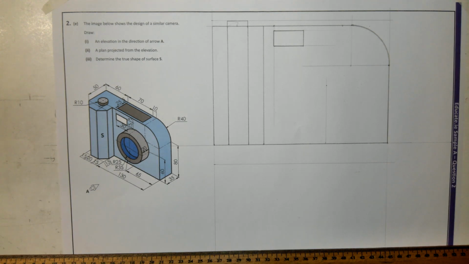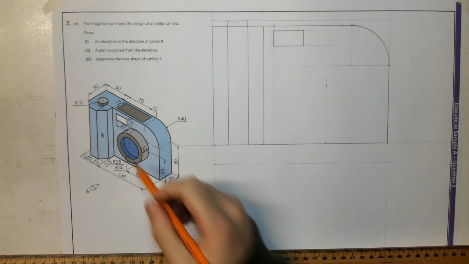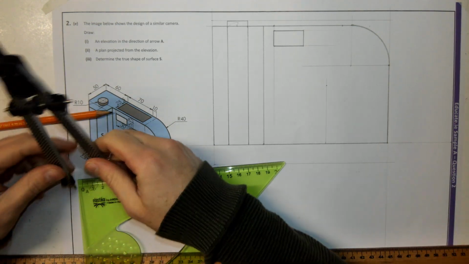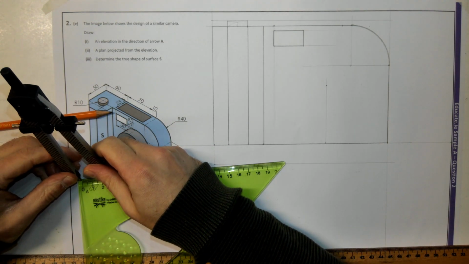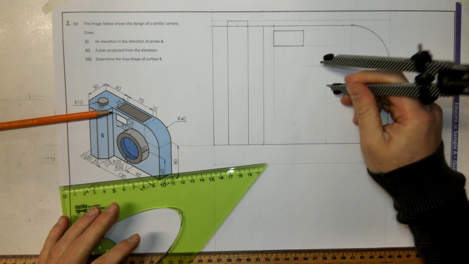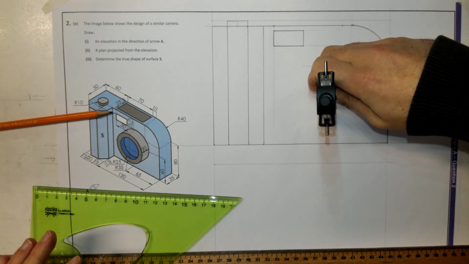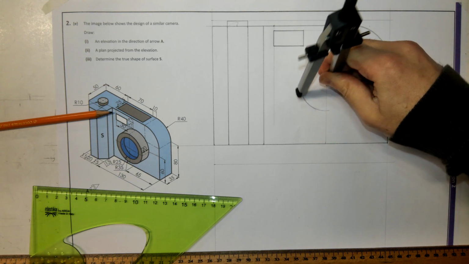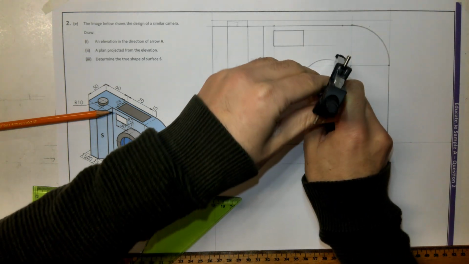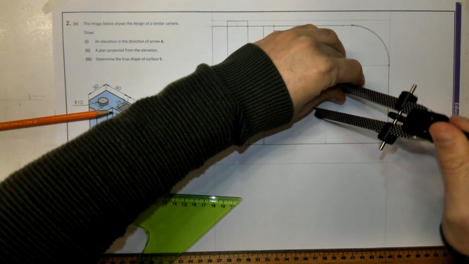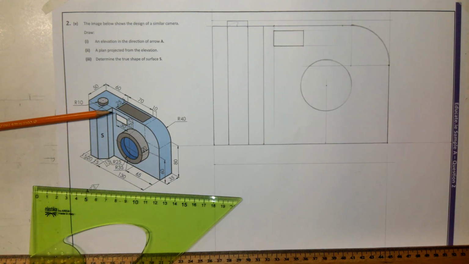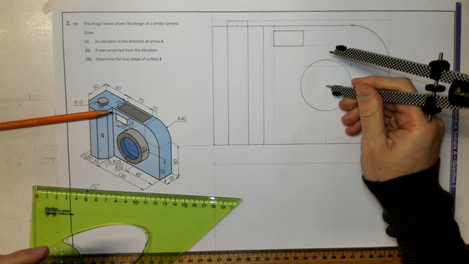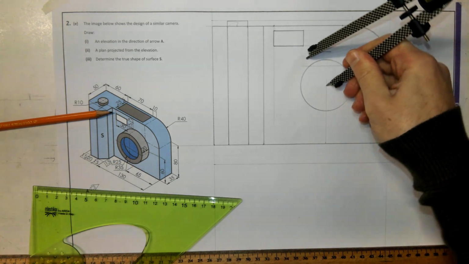And the two radiuses I have are radius 25 for the inner one and radius 35 for the outer one. So I'll take a radius 25 there, and then a radius 35 for the outer one.